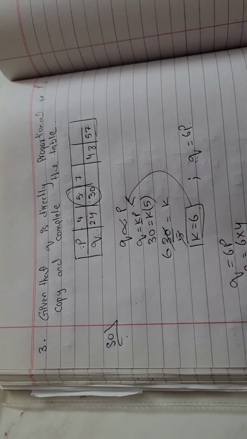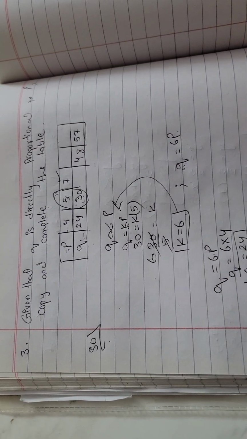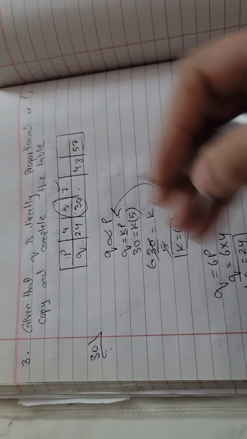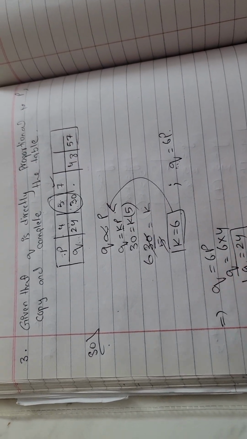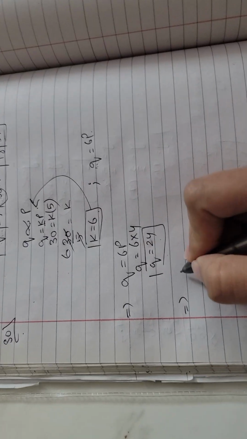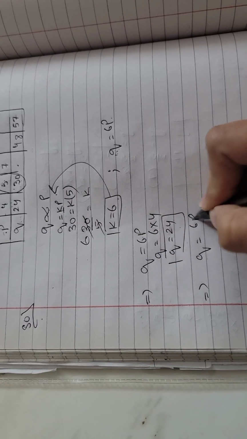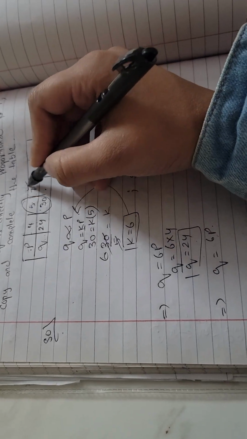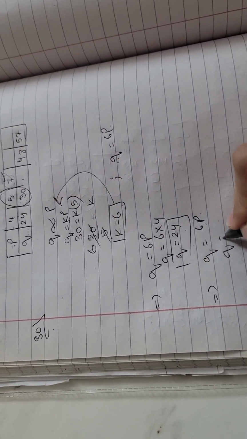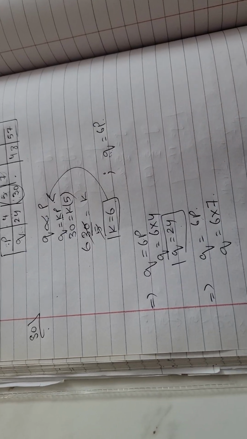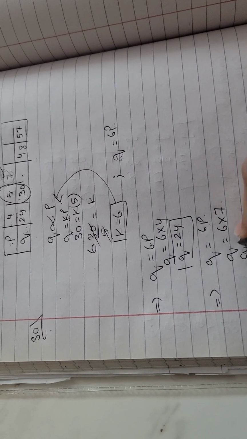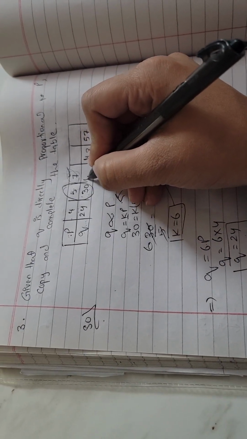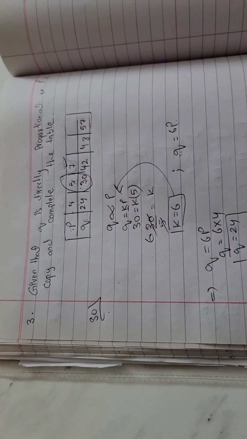Now let's solve it for this one, 7. When P is 7, we need to know what will be the value of Q. So same equation over here. We are going to use Q is equal to 6P, and in place of P I'm going to substitute 7. So Q is equal to 6 into 7, that is 42. So this is your Q is equal to 42.